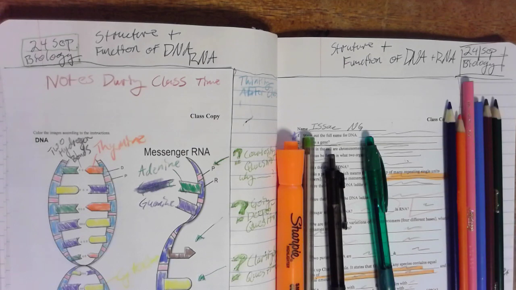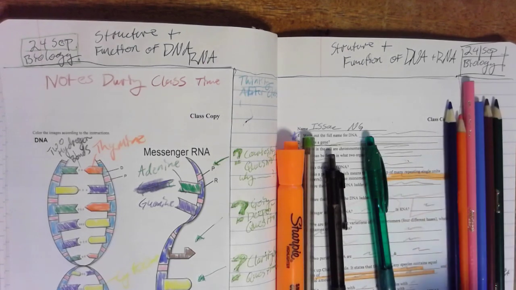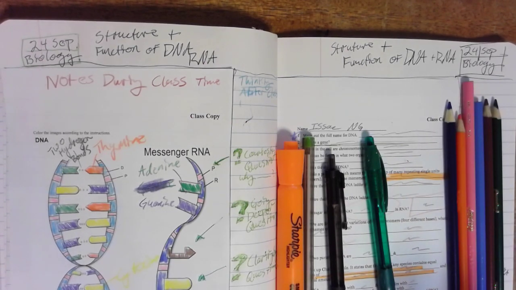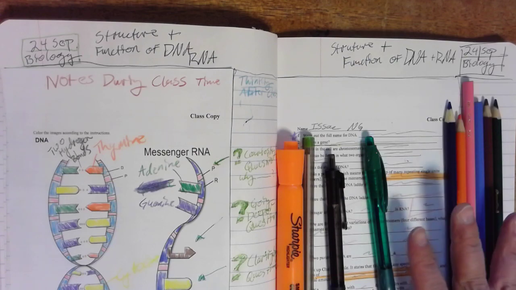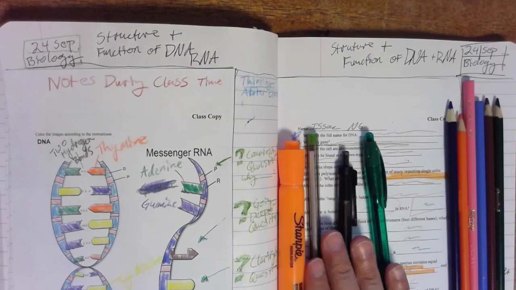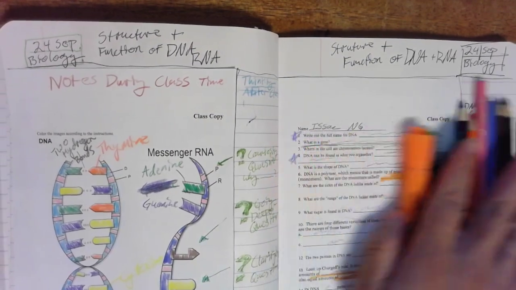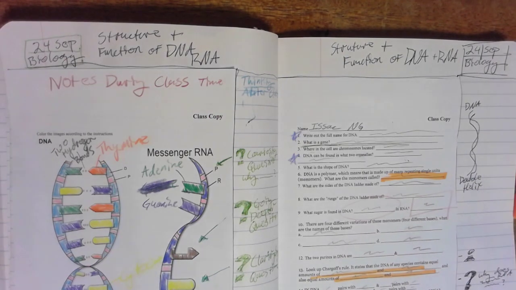So what I have here is an example of some notes or an assignment that I have annotated, or at least given some examples of how to annotate. So first thing is all the tools that I have. I have some colored pencils, different colored pens, and a highlighter. Set those off to the side for now.